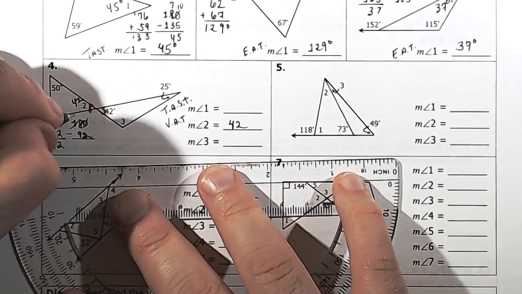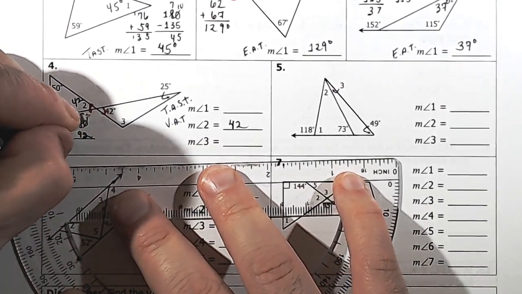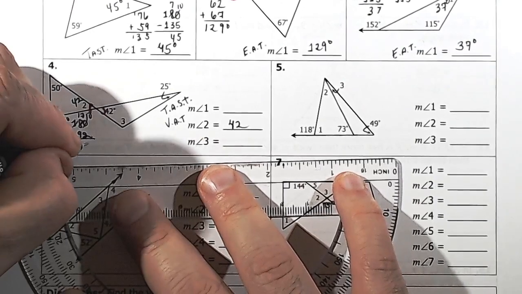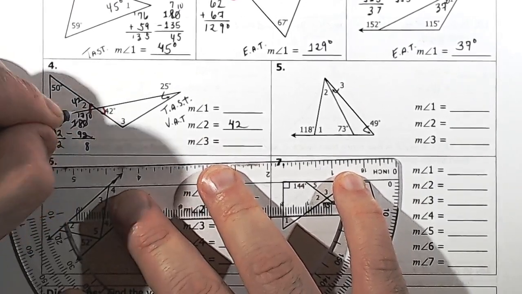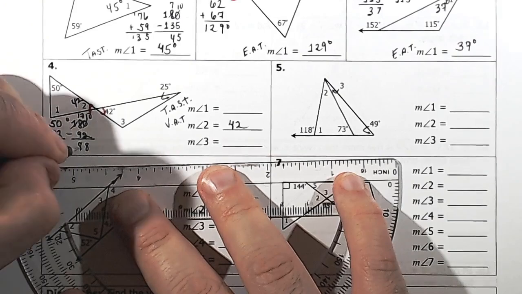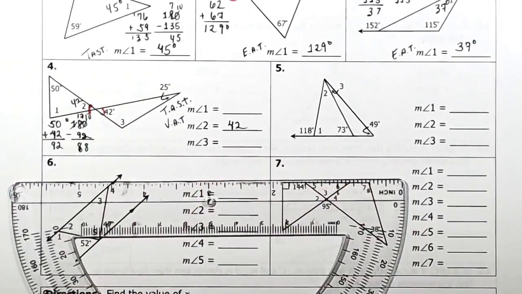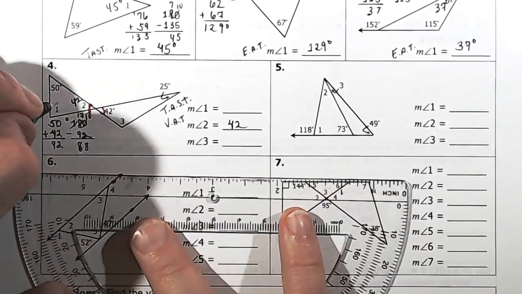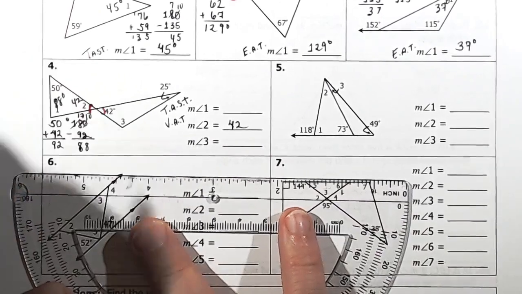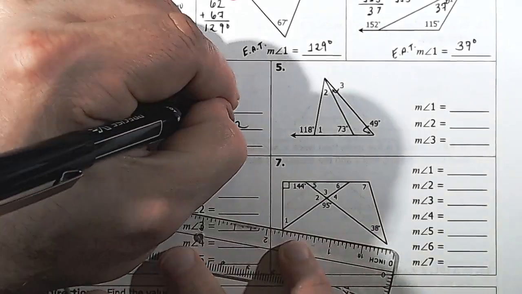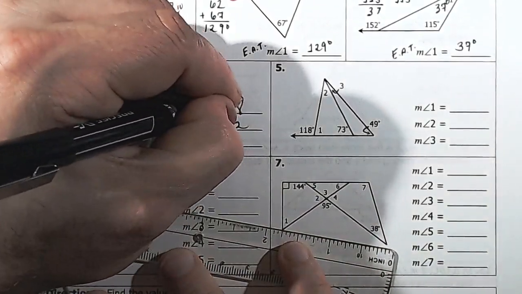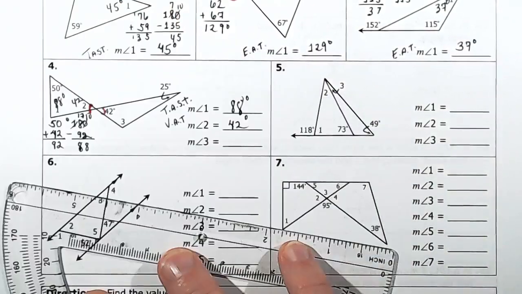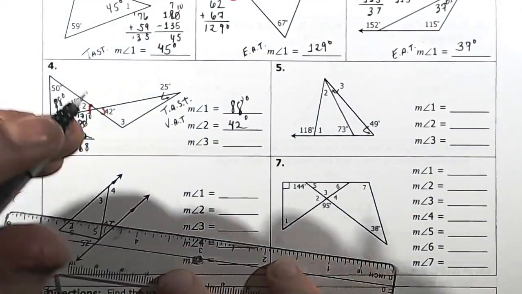We have to borrow all the way over here. Make this 17 and this 10. 2 from 10 is 8. 9 from 17 is 8. So the missing angle is 88 degrees. So angle 1 is 88 degrees. Angle 2 is 42 degrees.